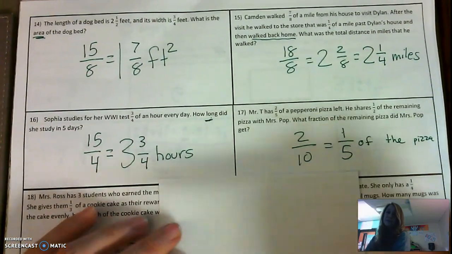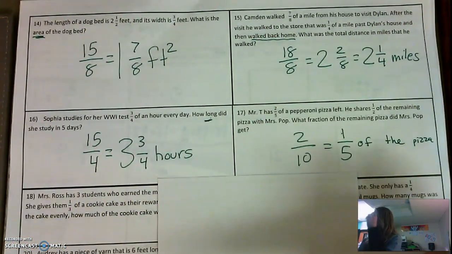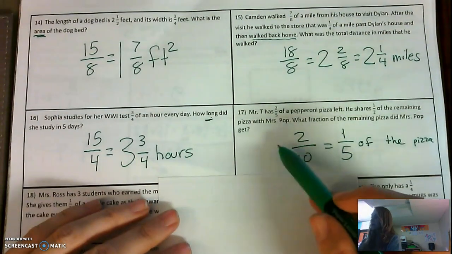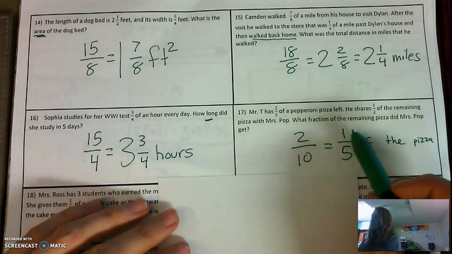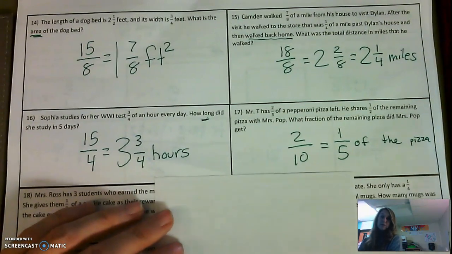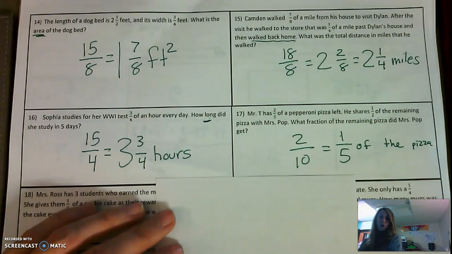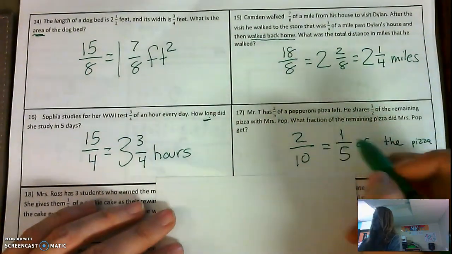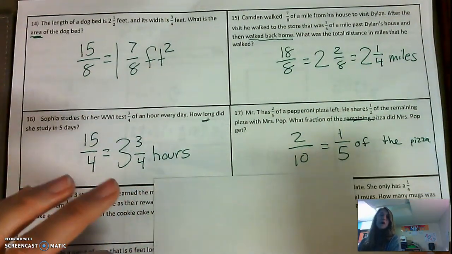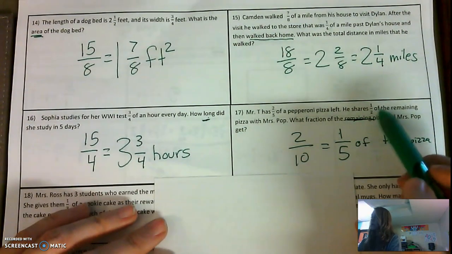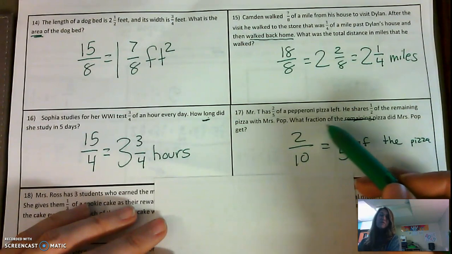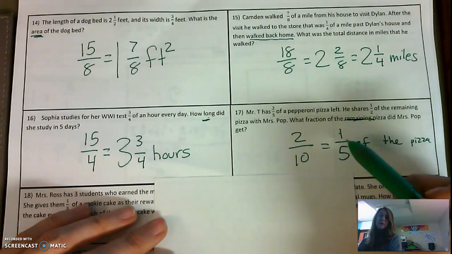Finally, number 17. Mr. T has 2/5 of a pepperoni pizza left. He shares 1/2 of the remaining pizza with Miss Pop. What fraction of the remaining pizza did Miss Pop get? I do think that this question is just a little bit wrong. I think what it should say is what fraction of the pizza did Miss Pop get? Not the remaining pizza. We already know she got 1/2 of the remaining pizza. Poor question. It should say what fraction of the pizza did Miss Pop get?